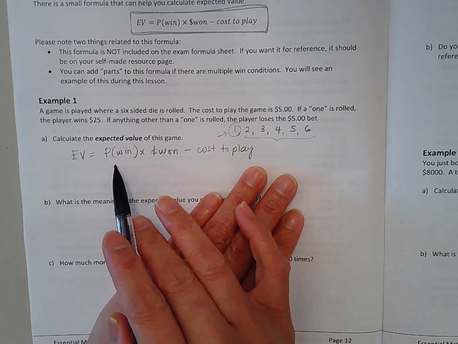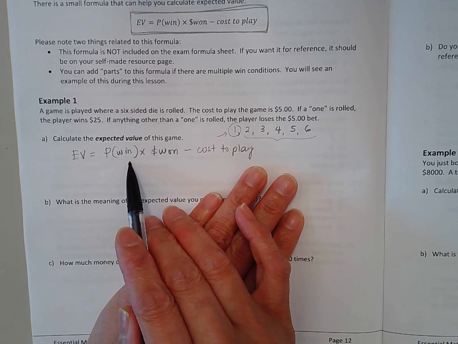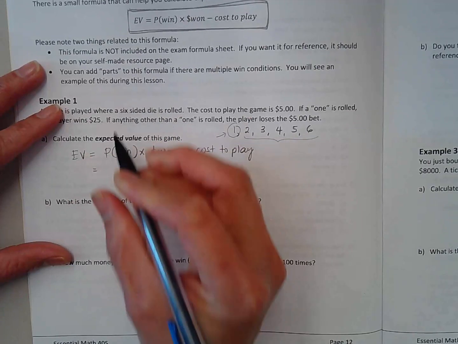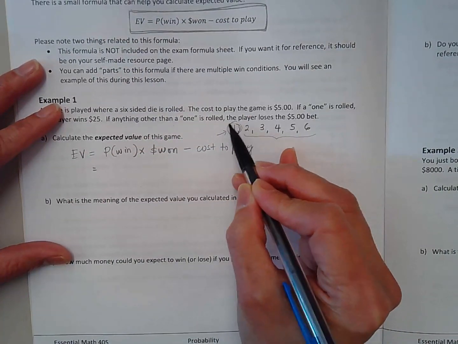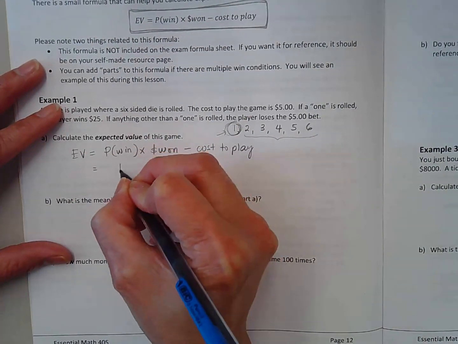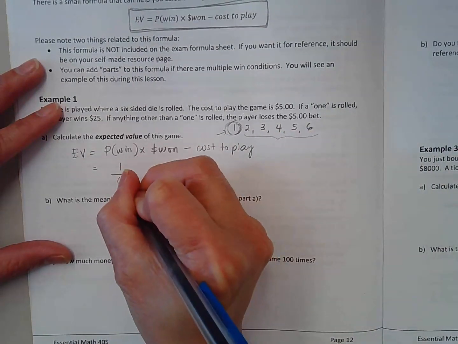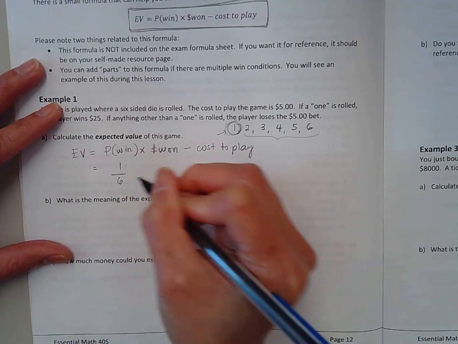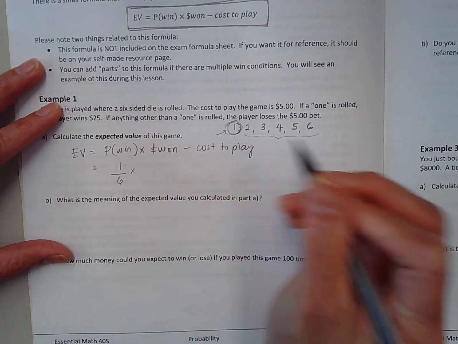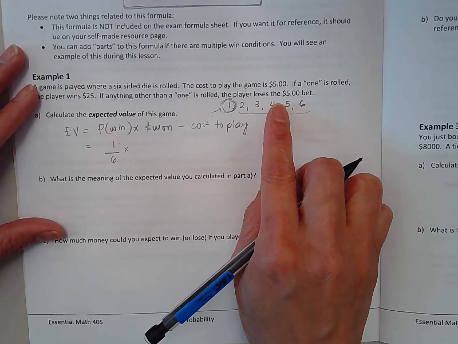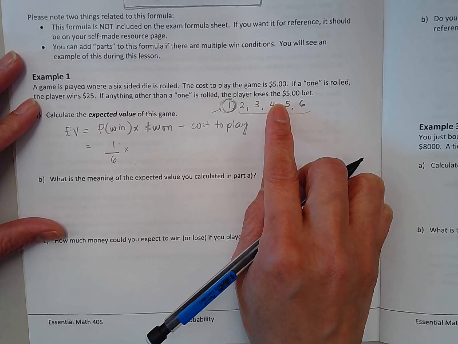So what is the chance that we're gonna win? There's only one possible win, 1 out of 6 possibilities. So 1/6 times how much are we gonna win if we get the 1?